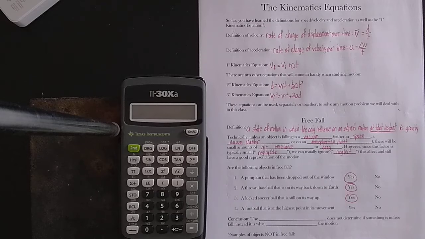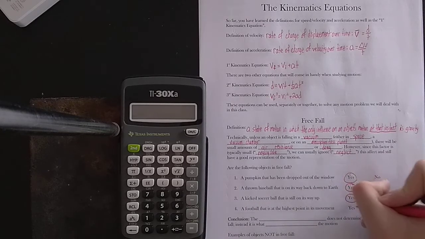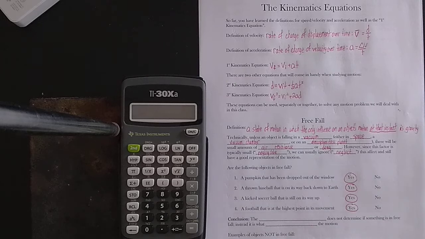Number 4 also gets people. The answer is yes. A football that is at the highest point in its movement, so it's been kicked or thrown or launched or whatever, that football at the very peak, at the highest it gets, is also in free fall. Gravity is still affecting it there. Gravity is trying to pull the football back to Earth. It doesn't matter that it's at the peak and that it's not moving, that it's not falling. That has nothing to do with the definition. At that instant, gravity is the only thing affecting the football, so it must be in free fall.